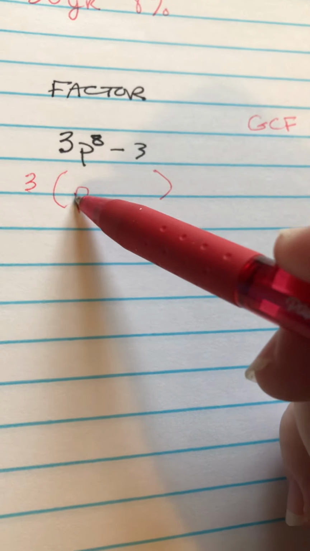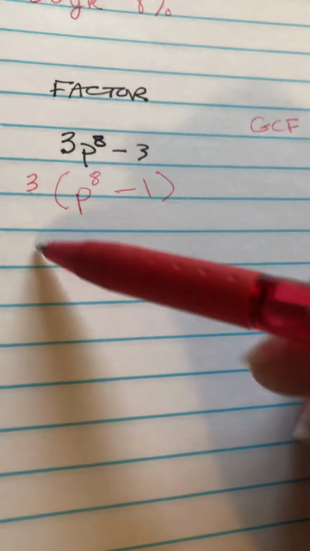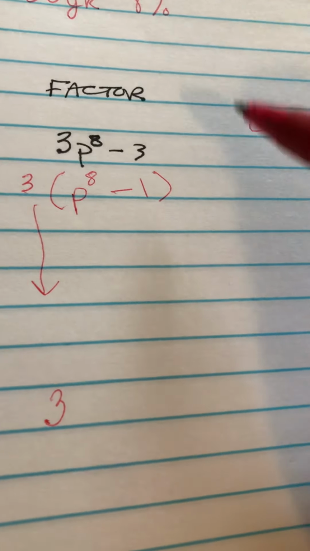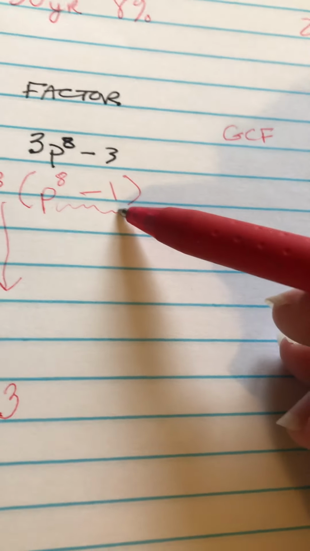Okay, to factor this, step 1 is find if there's a GCF, greatest common factor to all the terms. And yes, they both have a 3 in them, so we can factor out 3, and we get this. Now that 3 will become part of our final answer in a little bit, but for now we need to focus on this right here.